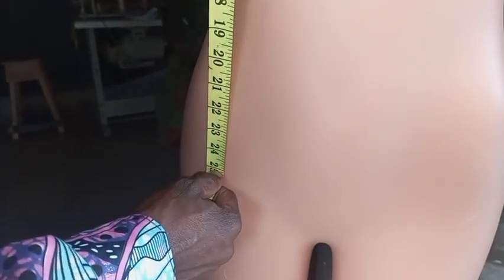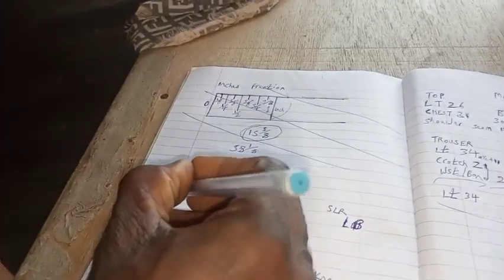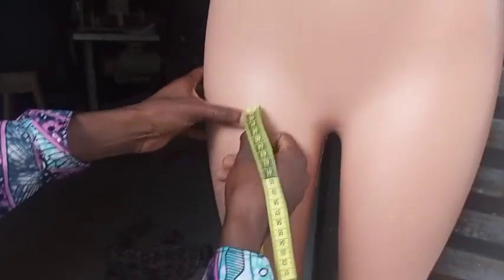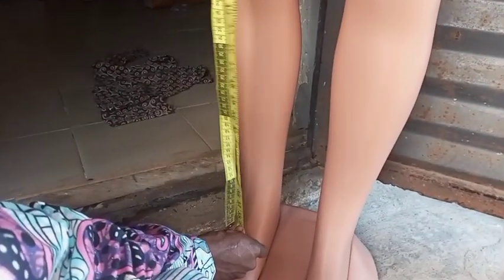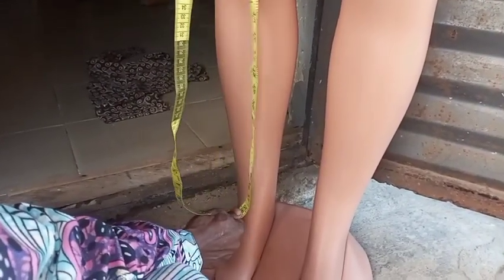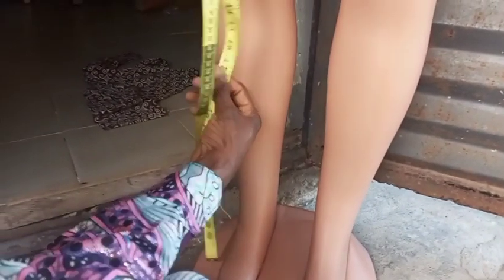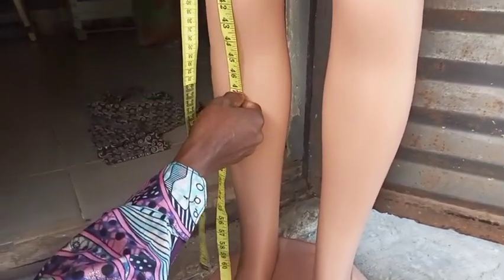Let's say 25. The length to be 25. If it is down, we go down to anywhere. The customer wants maybe 59. Maybe she wants it at 58. Or she wants it below the knee, that is 57.